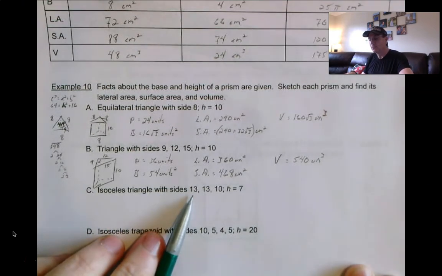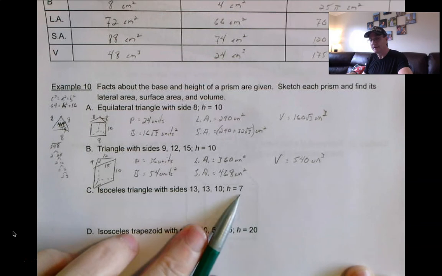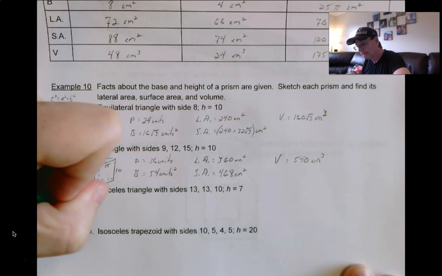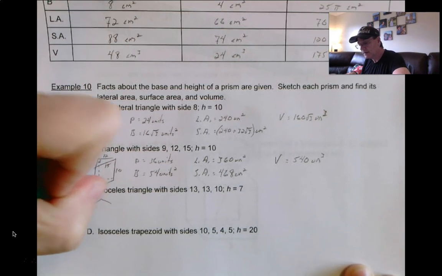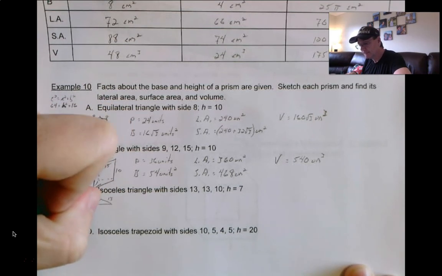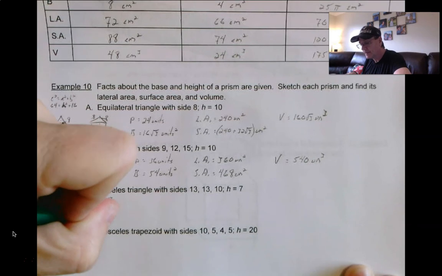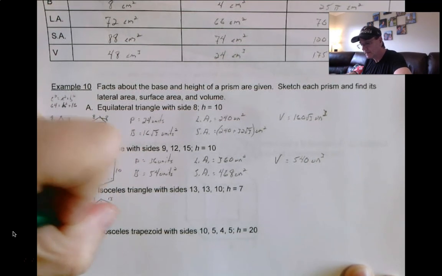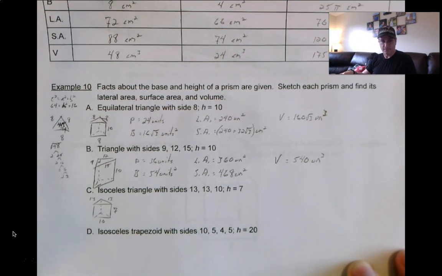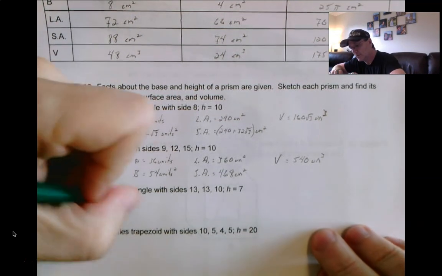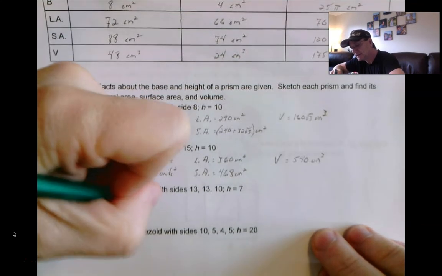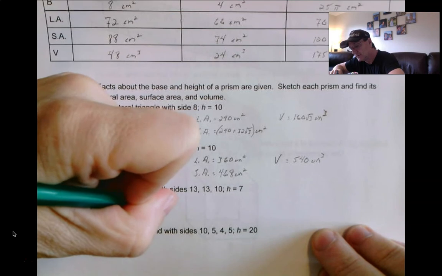Isosceles triangle with 13, 13, 10, height of 7. So we're back to this type of a drawing. 13, 13, 7, 10 is the third one. So perimeter, 13, 13 is 26, 36 units.